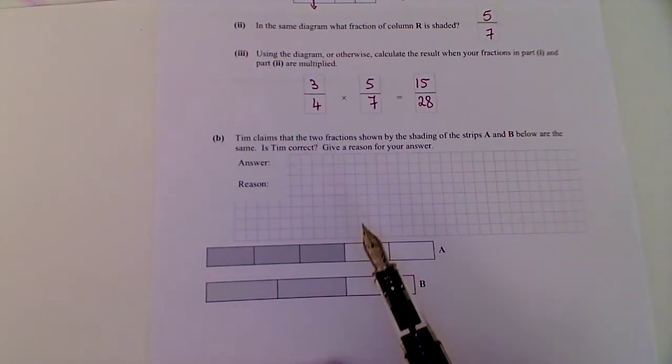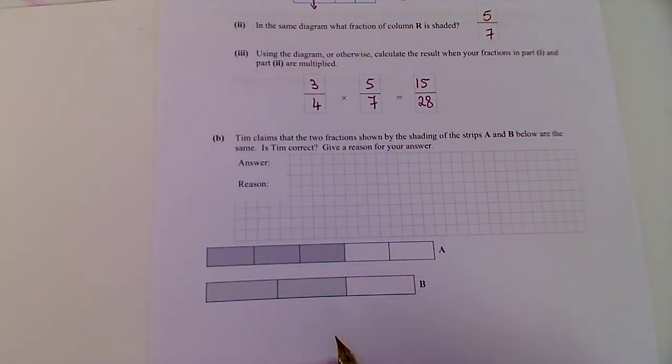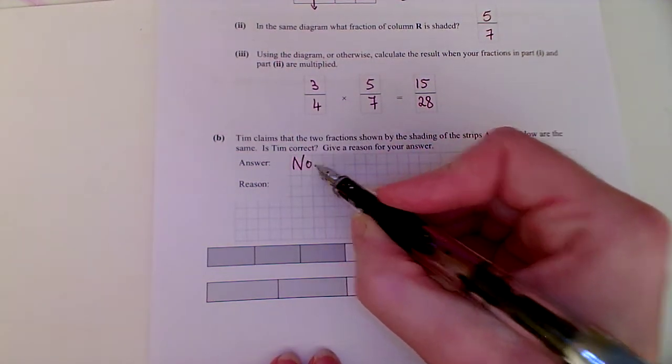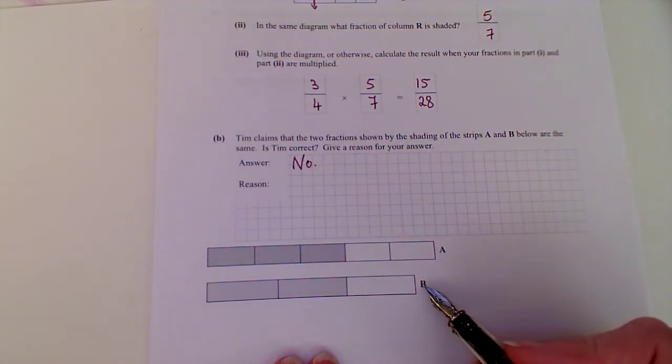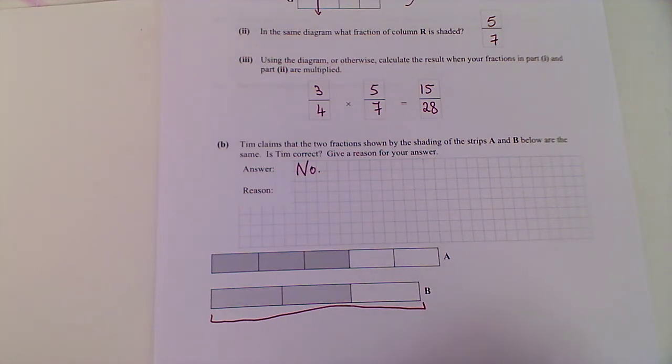Tim claims that the 2 fractions shown by shading strips A and B below are the same. Is Tim correct? Now, the answer is no, he's not correct. Certainly the shaded area comes to the same place, but the total distance here is not the same.